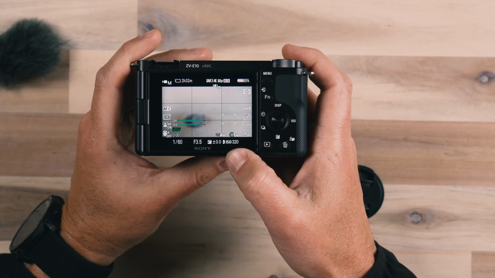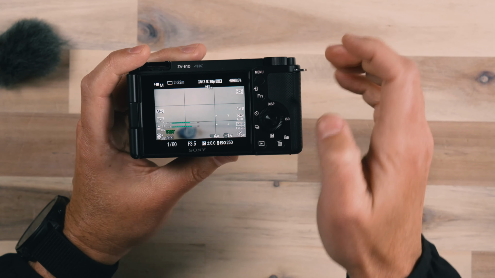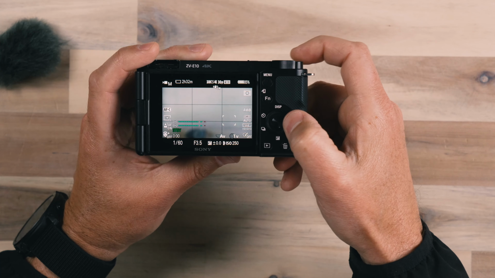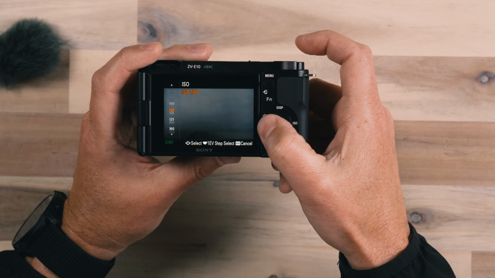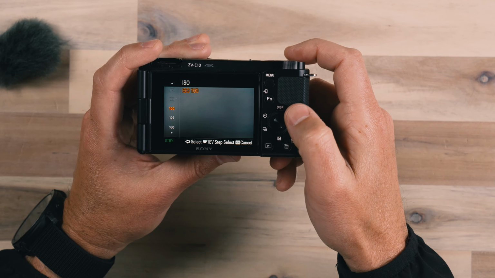Now, our ISO setting is essentially our sensor's sensitivity, and we can use that to balance out our exposure. We set our ISO by tapping to the right and then rotating and changing our ISO. You can see at a low ISO, things are a bit darker, and as we increase our ISO, things get a bit brighter. And so this is a tool that I use to balance out those other settings.